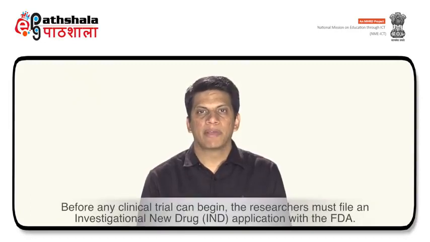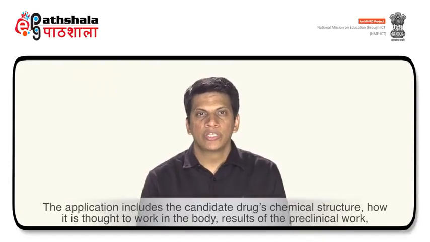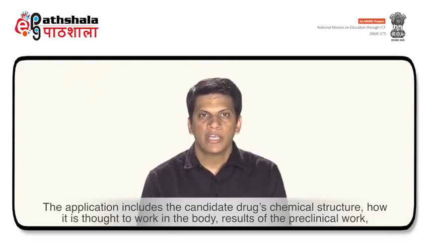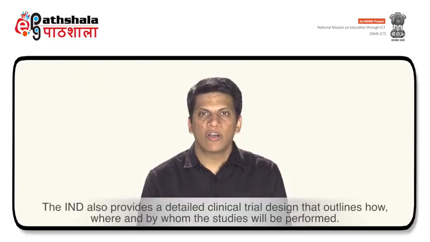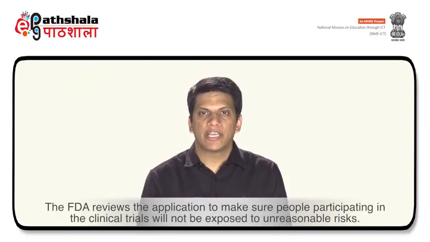Before any clinical trial can begin, the researchers must file an investigational new drug, or IND, application with the FDA. The application includes the candidate drug's chemical structure, how it is thought to work in the body, results of the preclinical work, a listing of any side effects, and manufacturing information. The IND also provides a detailed clinical trial design that outlines how, where, and by whom the studies will be performed.